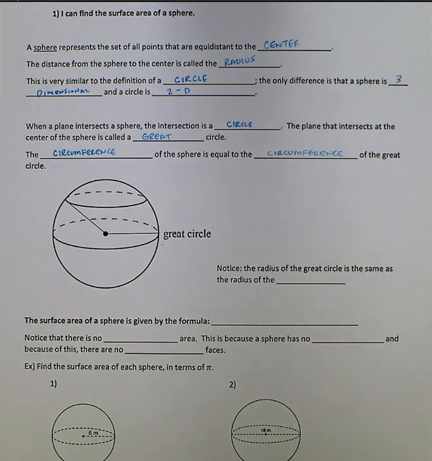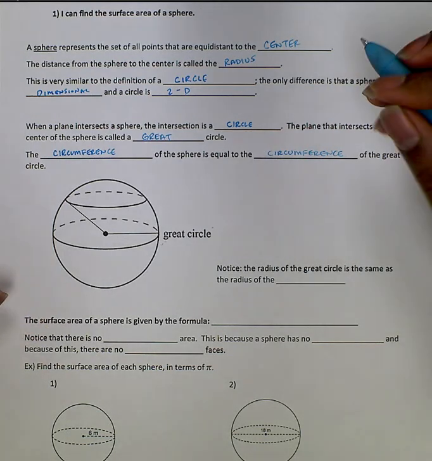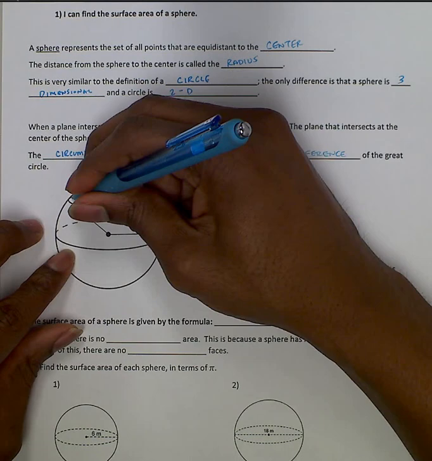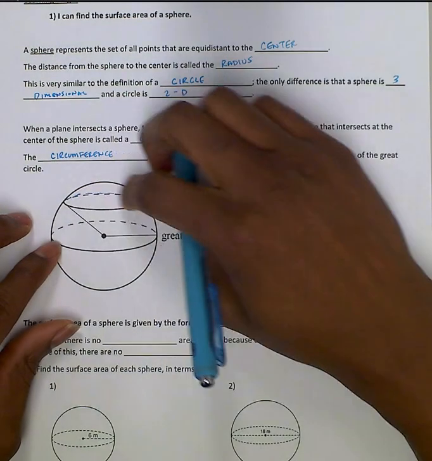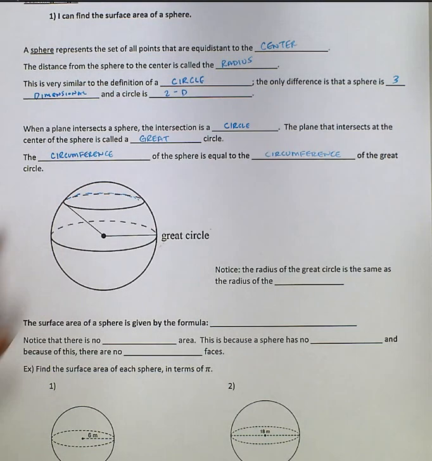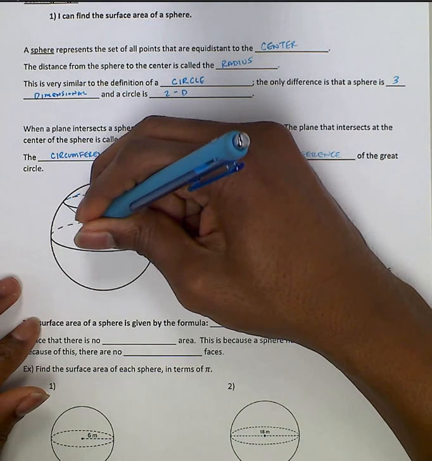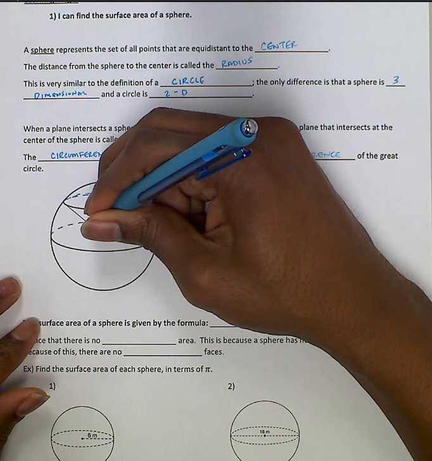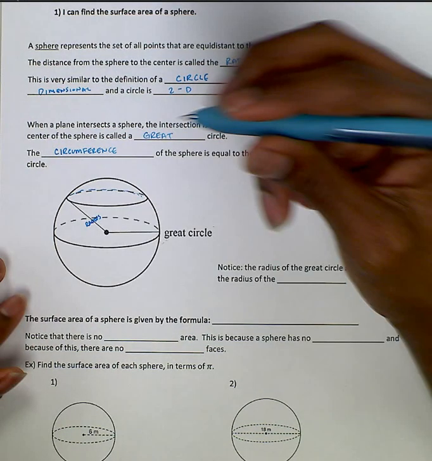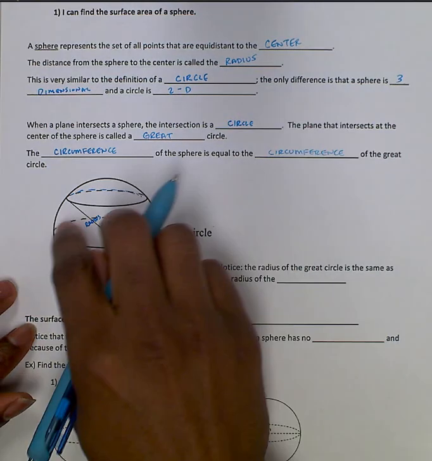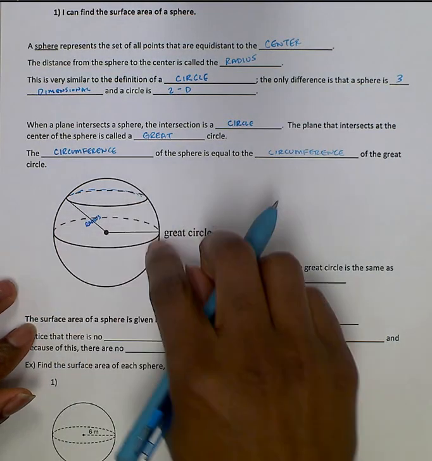So here in this diagram you can see a couple things. You can see a plane intersecting with the sphere, creating a circle through here. You can see the radius, the distance from the circle to the center, and then you can see a great circle here, like our equator.